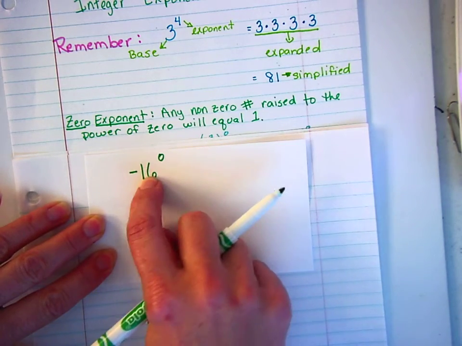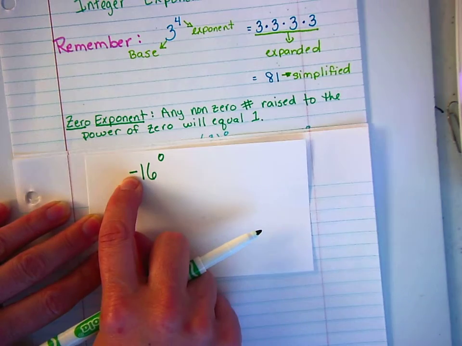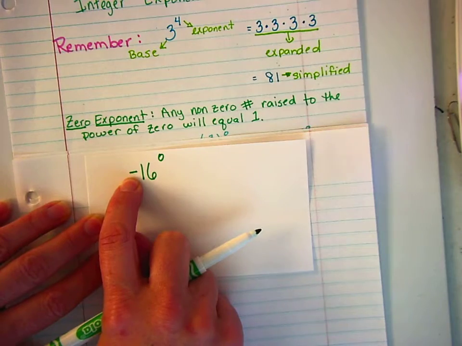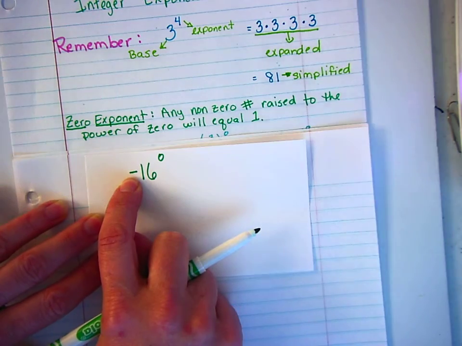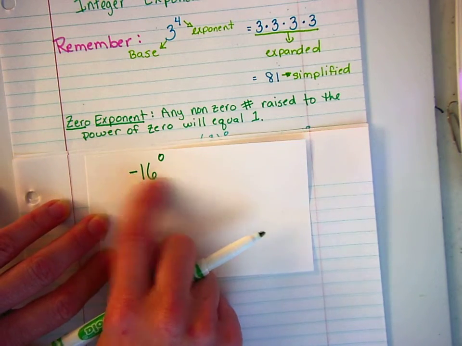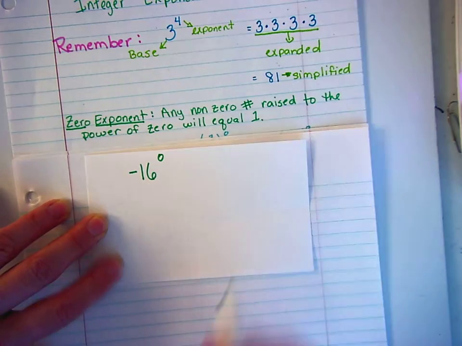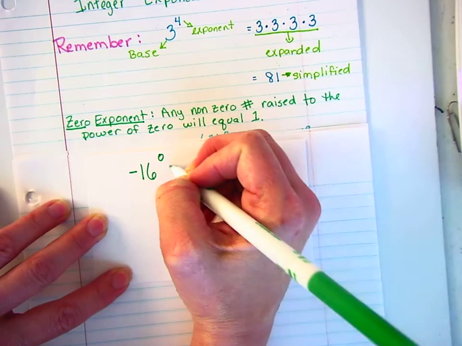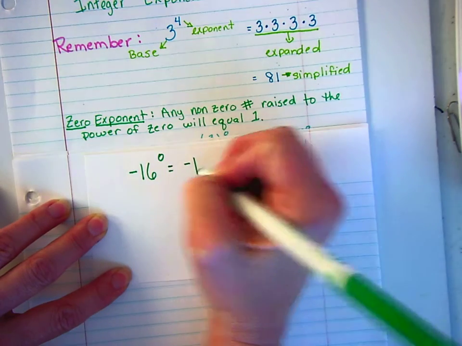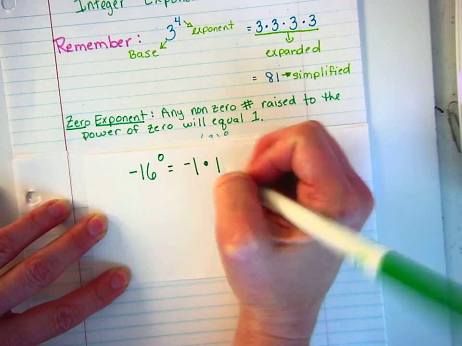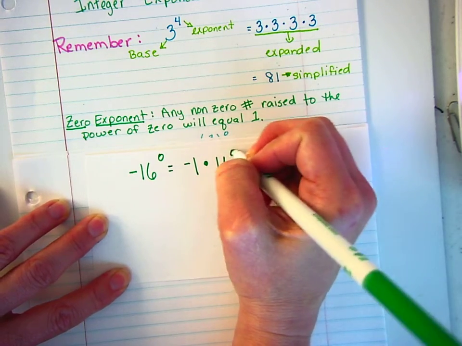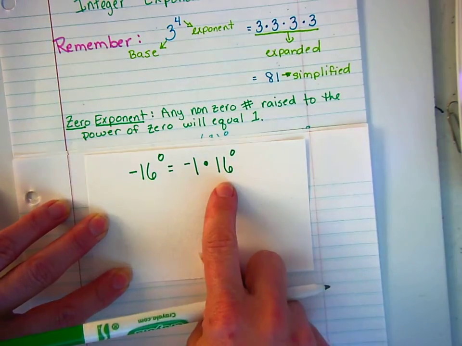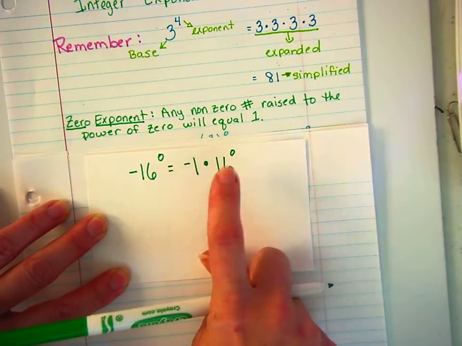So if that's the case, what does that negative go with? What number can I put there that doesn't affect the value of this right here? 1. So basically you have negative 1 times 16 raised to the power of 0. Well, now what is 16 raised to the power of 0? 1.